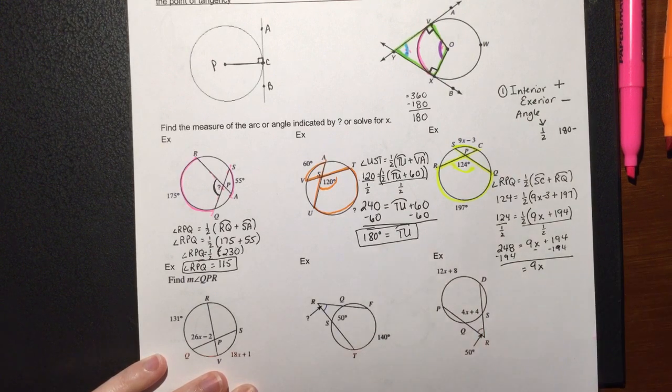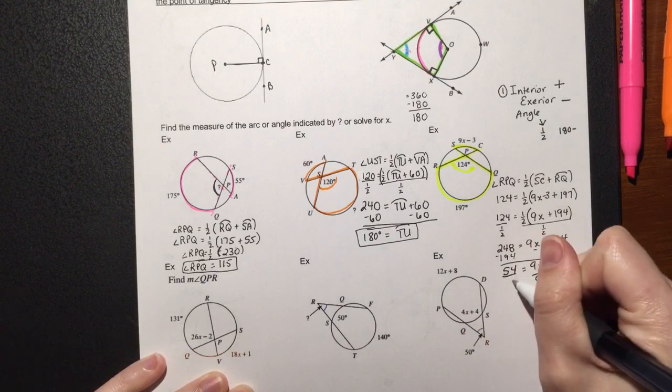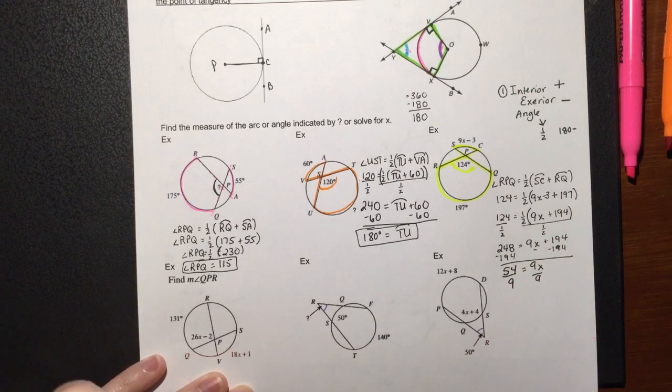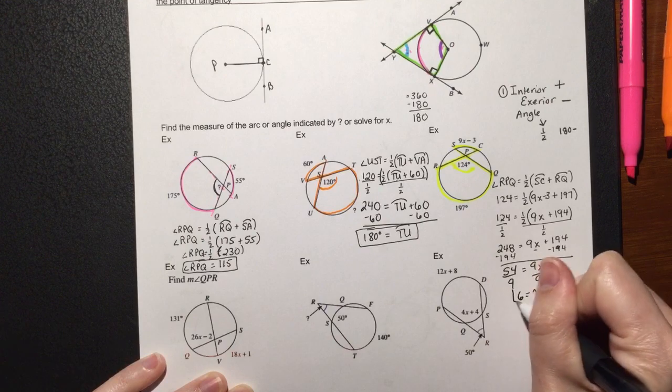9x is going to be 54. Divide both sides by 9. And x is going to be equal to 6.